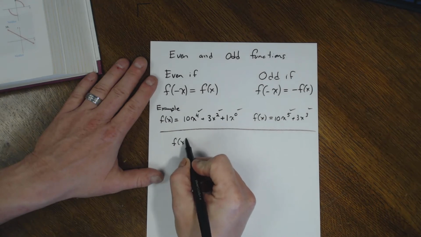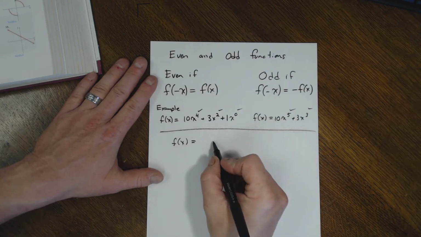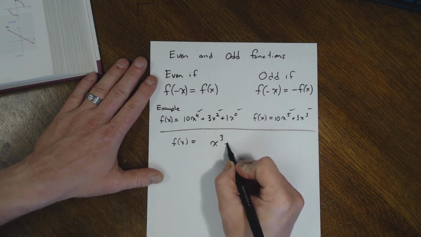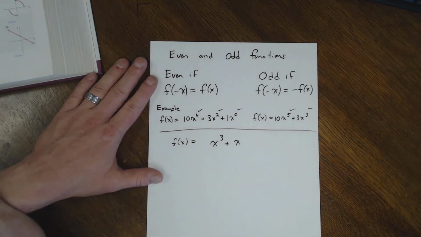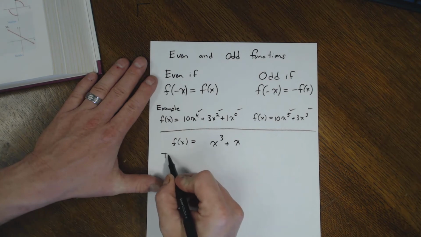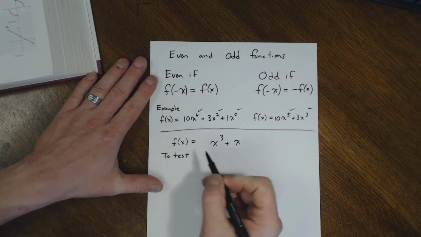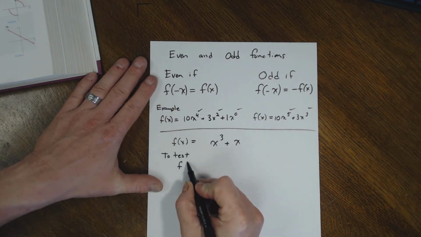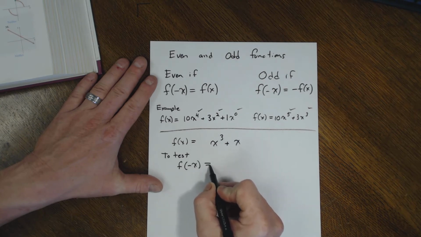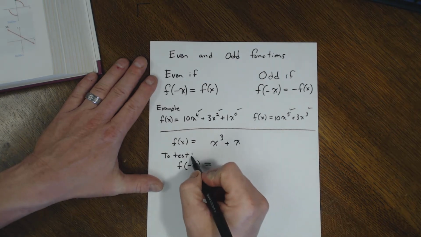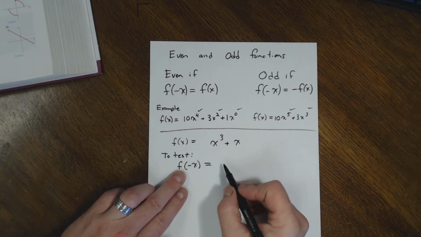Let's try f of x is equal to x cubed plus x. To test, I'm going to do f of minus x. And I'm going to take minus x and put it into the function.